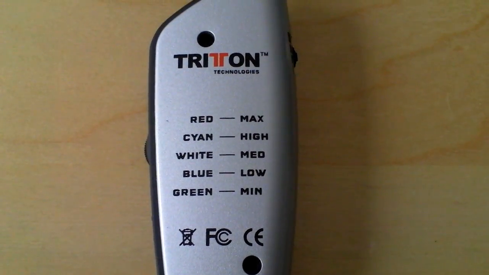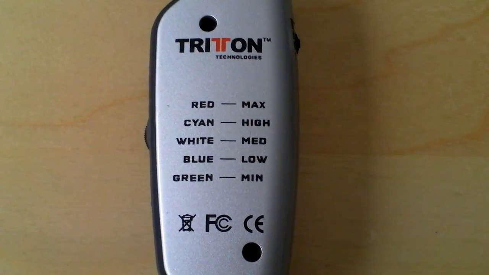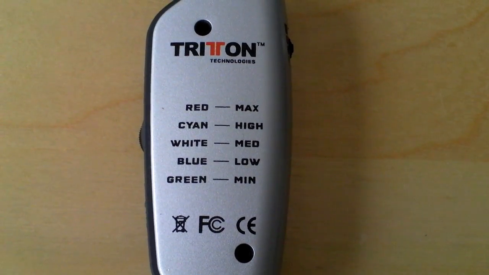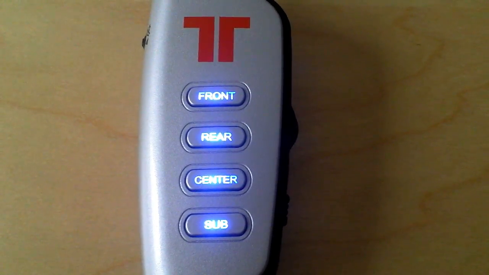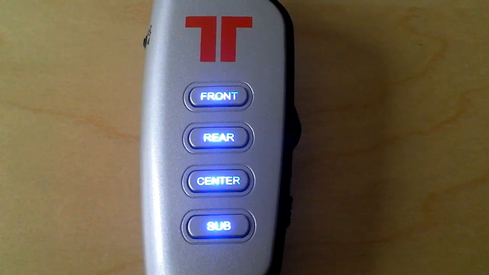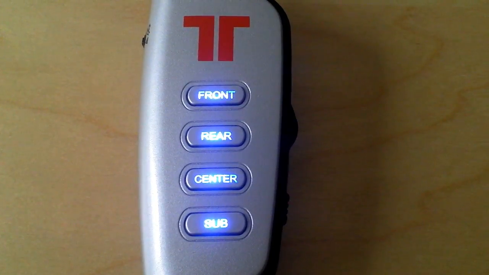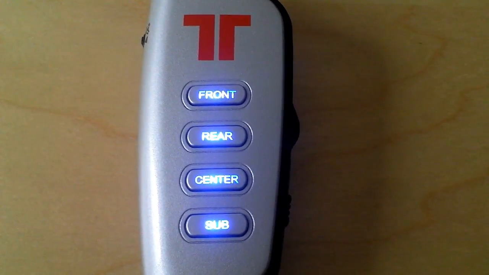On the back of the volume control, you will see this colour volume conversion. Red, cyan, white, blue and green all relate to a different level of volume. And finally, on the front of the volume control, you will see all the different speakers listed within the headset. Front, rear, centre and sub, and each will have a corresponding colour based on the information on the back of the volume control.